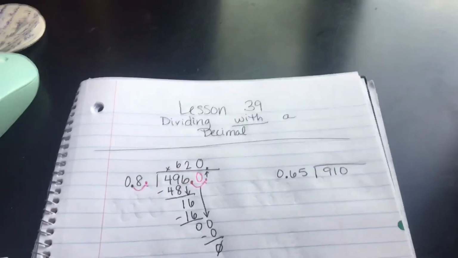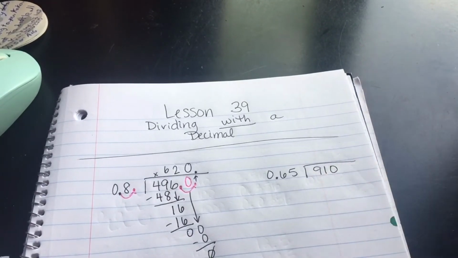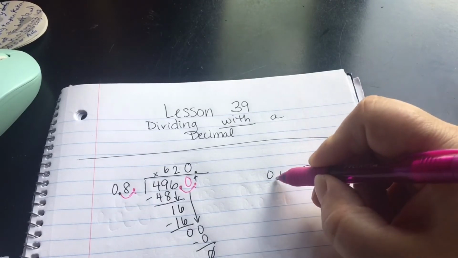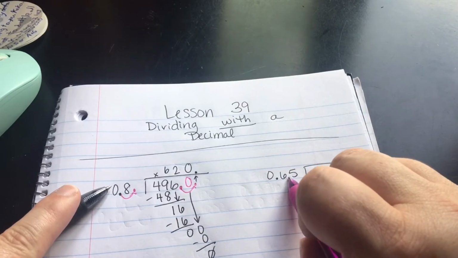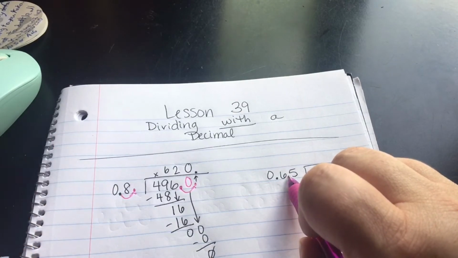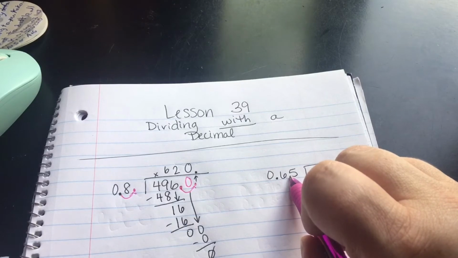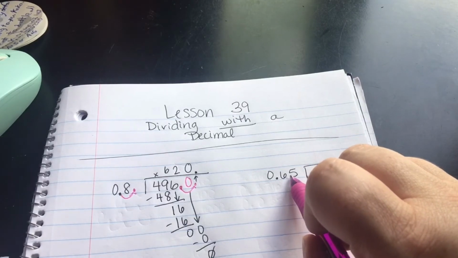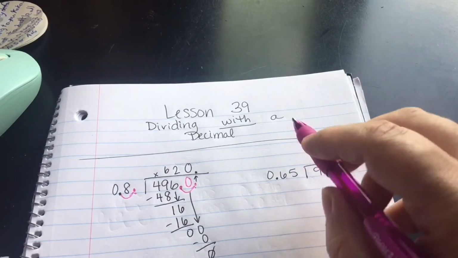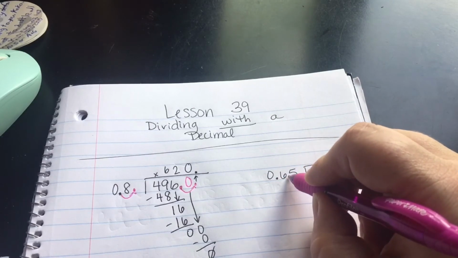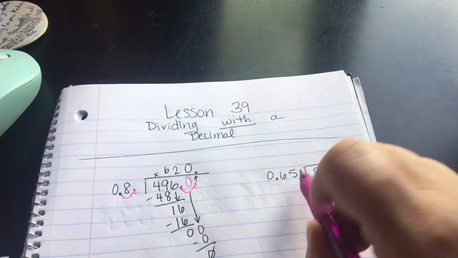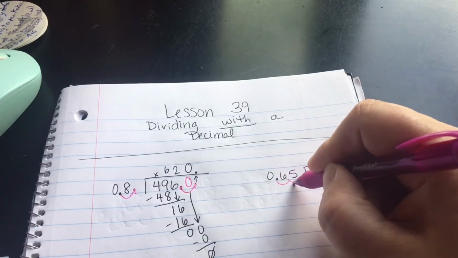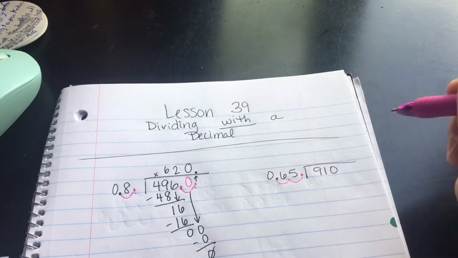Same thing for 60, this 0.65. Just because there's two numbers does not change the process. I'm not going to move it one place like I did here because I have two numbers and I need to have no numbers around the decimal. I need to have the decimal on the numbers on the left side of the decimal and this division symbol on the right side. So if I move it just one place, I end up with 6.5 and I can't have a decimal, so I have to move it two places to make that 65. So 1, 2 makes it 65.